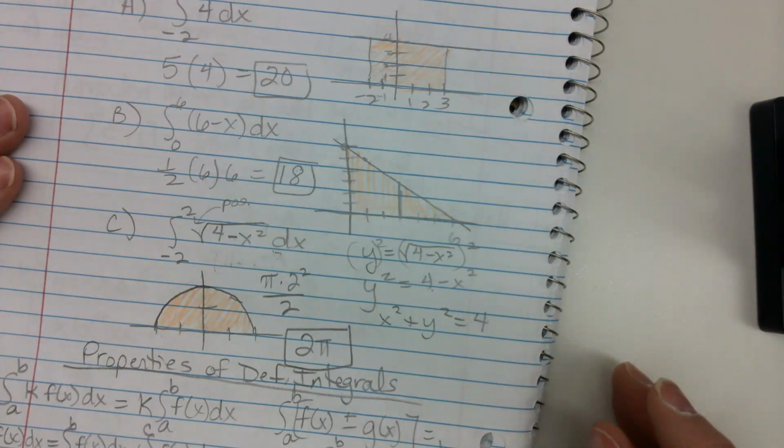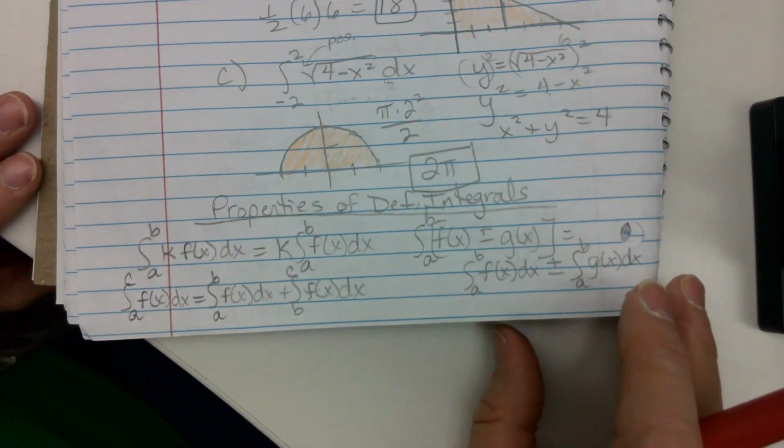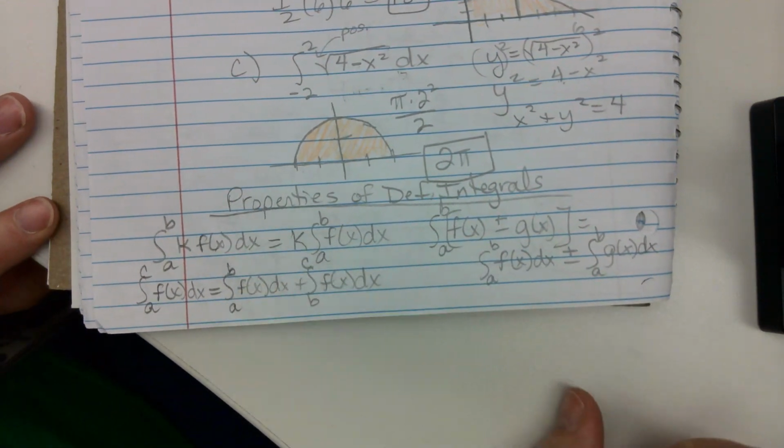So it's like the sum of segments for geometry. It's like segment addition, or the integral addition postulate or whatever.